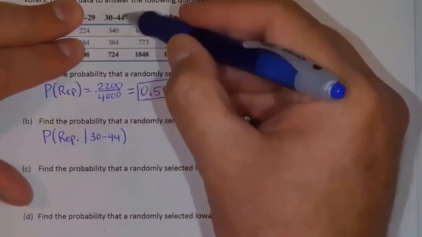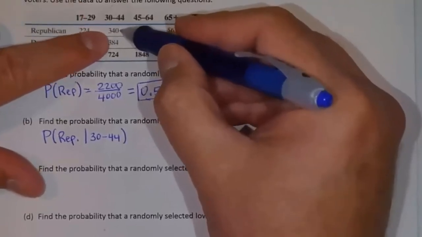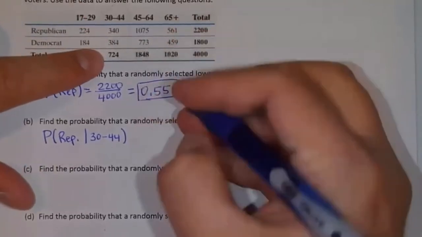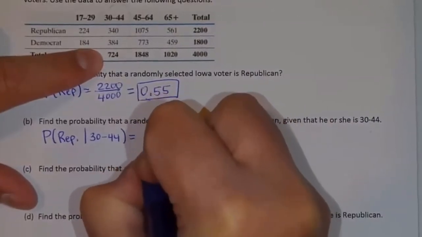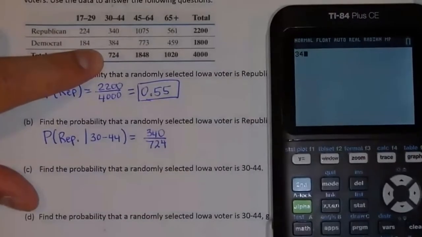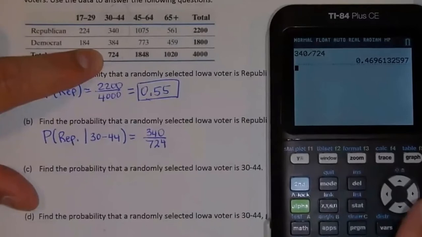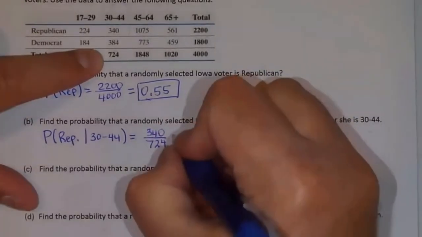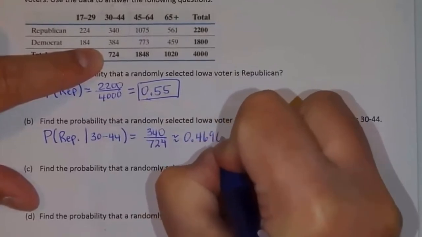Out of that group, there are 340 Republicans out of 724. So 340 divided by 724 is approximately 0.4696.